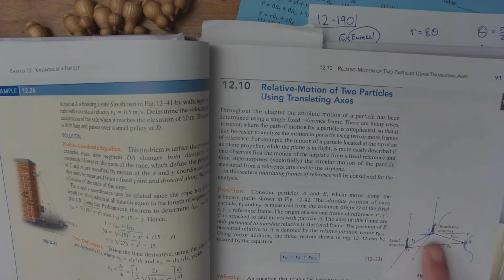So let's say the person at point A is in their car. Let's say particle B is another car, and the fixed observer is standing by the side of the road. So car A and car B are both driving. If they're driving at the same speed, then the translating observer may say that car B is not moving because the distance between the two cars is not changing. Or if car B is going faster than car A, the observer A could give the relative velocity of car B. So that's what we're going to look at here.